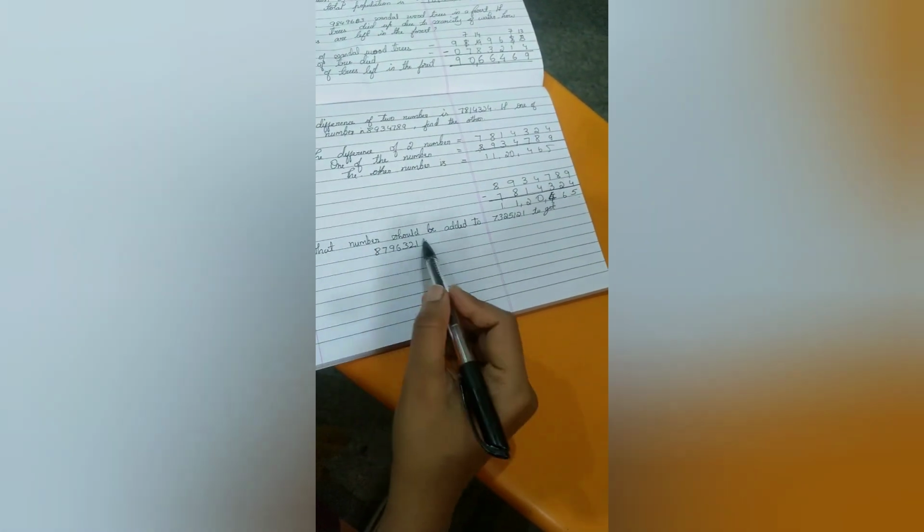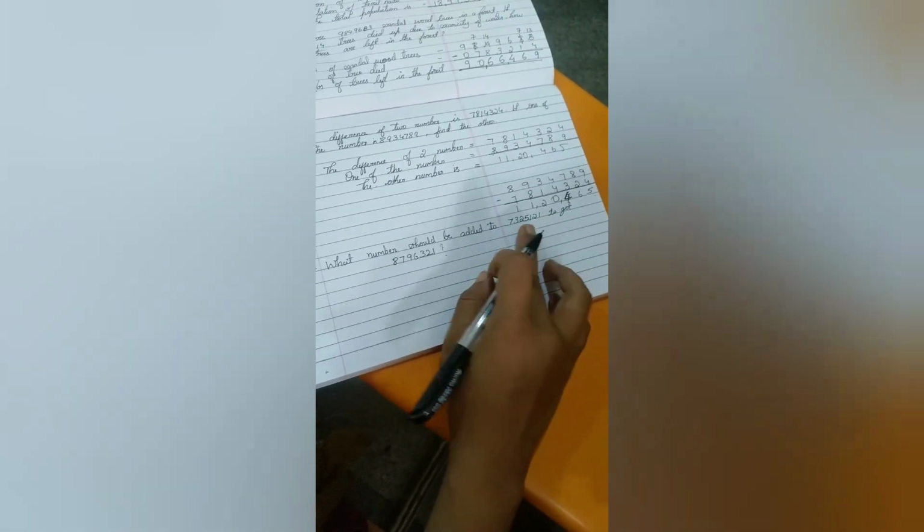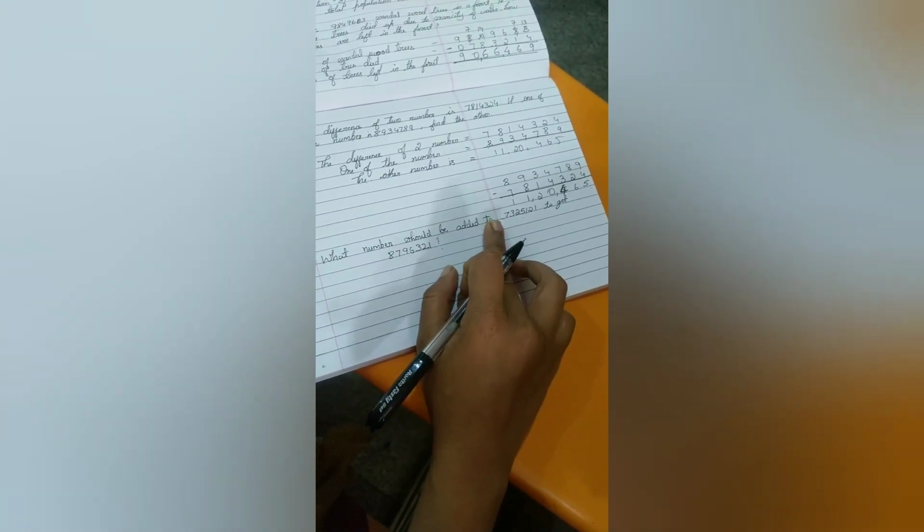You also copy the question, children. So you can see the question is very short and sweet. What number should be added to this to get this number? What do you have? So you have to write a question mark. So how will you write the statement for this? What is this number telling? This is the number to be added, right?